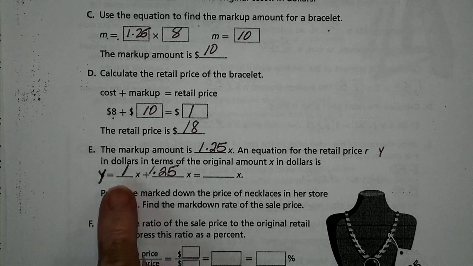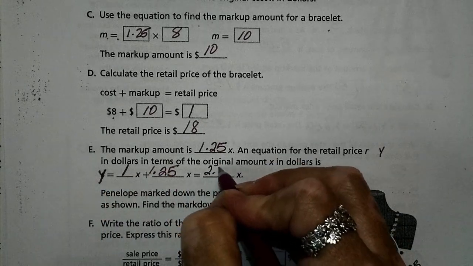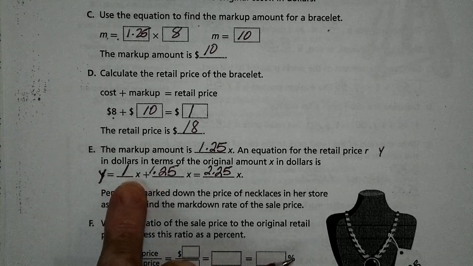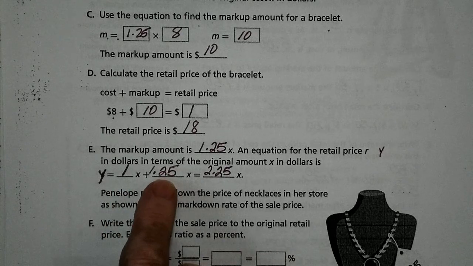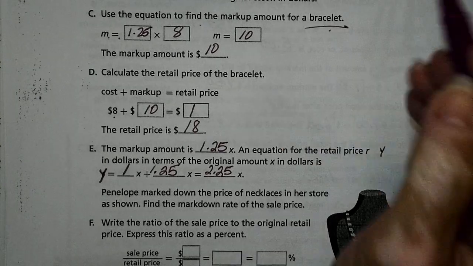So if I add 1x and 1.25x, I get 2.25x. The 1 represents the 100% that we paid, and this represents the markup. So that person really marked up that bracelet.